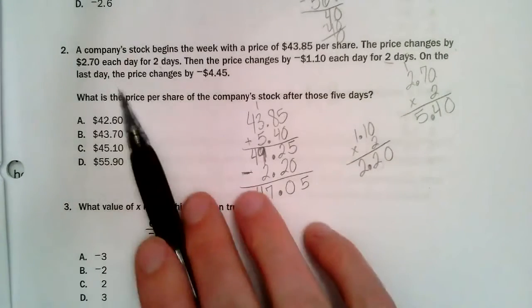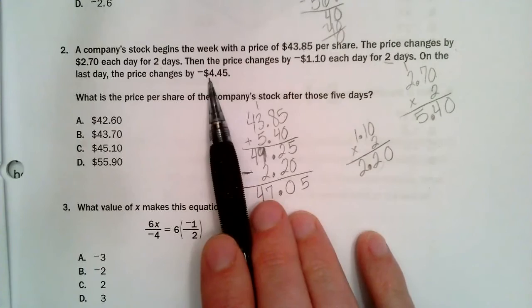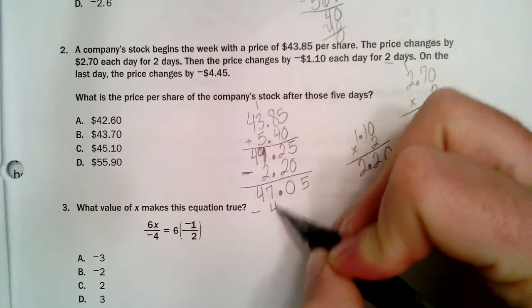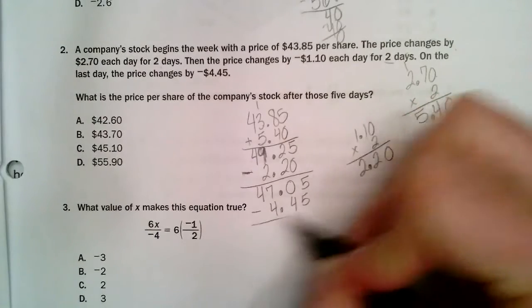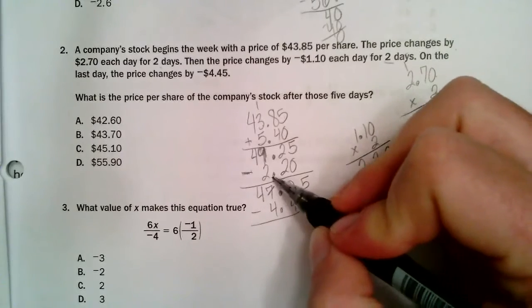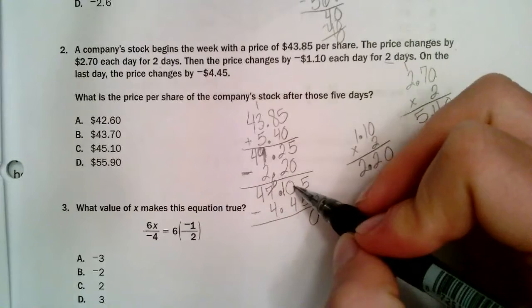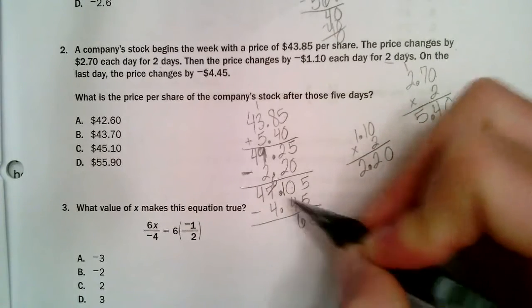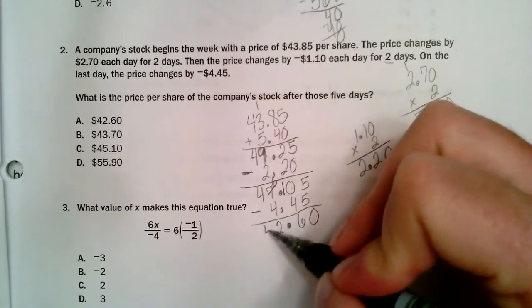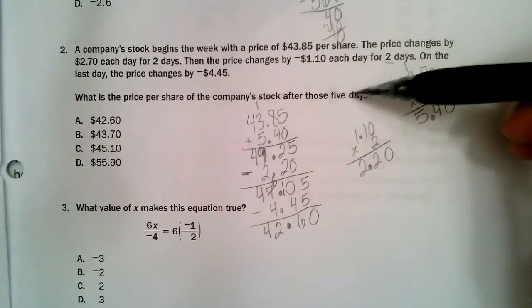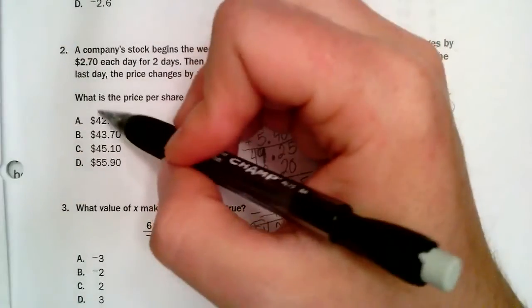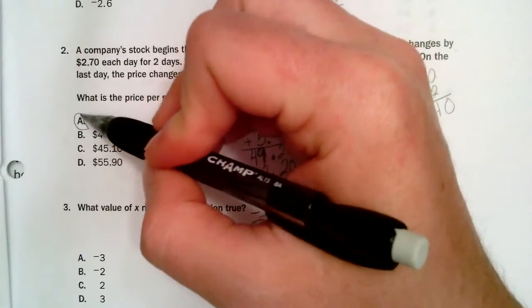But on the last day, the price changes by negative $4.45. So again, it's going to fall, so I'm going to subtract $4.45. 5 minus 5 is 0. I can't do 0 minus 4, so I have to borrow. Change this to a 6. Make this into a 10. 10 minus 4 is 6. Bring down your decimal. 6 minus 4 is 2. And then bring down your 4. So after the 5 days, the total is $42.60. And that answer choice is choice A.